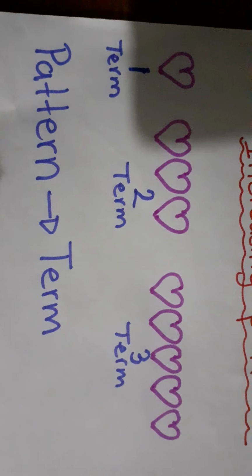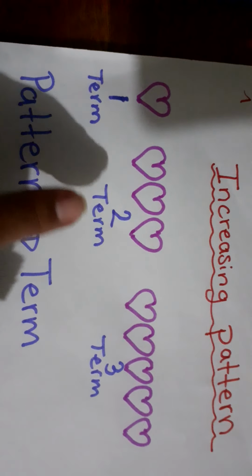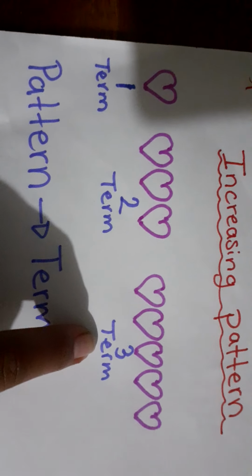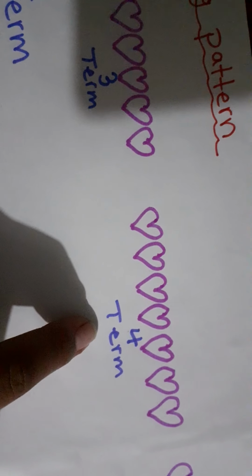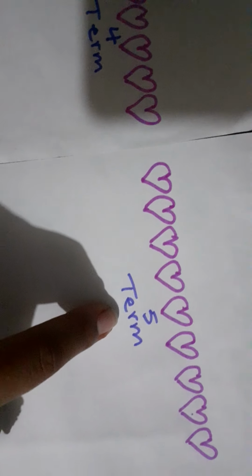Another word for pattern is term. So we can see that we have term 1, term 2, term 3, term 4, and term 5.